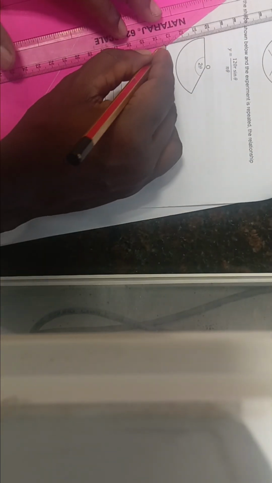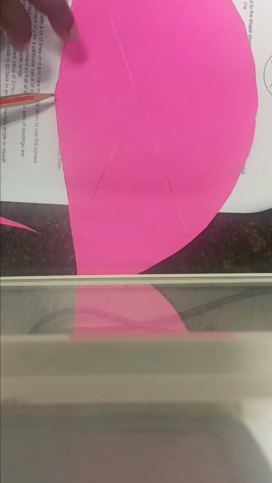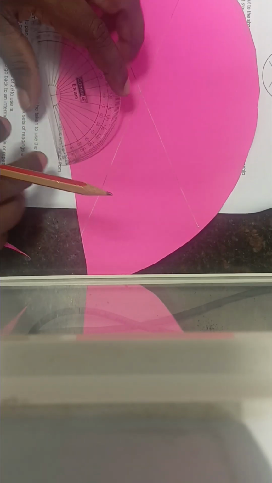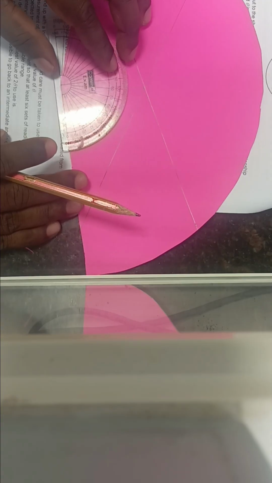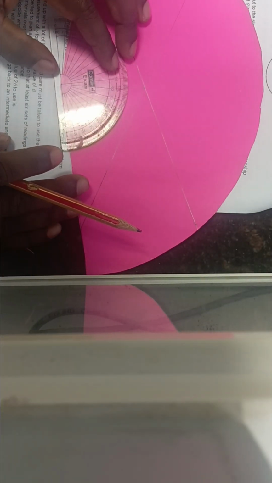So I take it from the line, from the center to this point. Now I have cut both sides 10 degree. Now how much is there? Then we will see how many degrees there are.